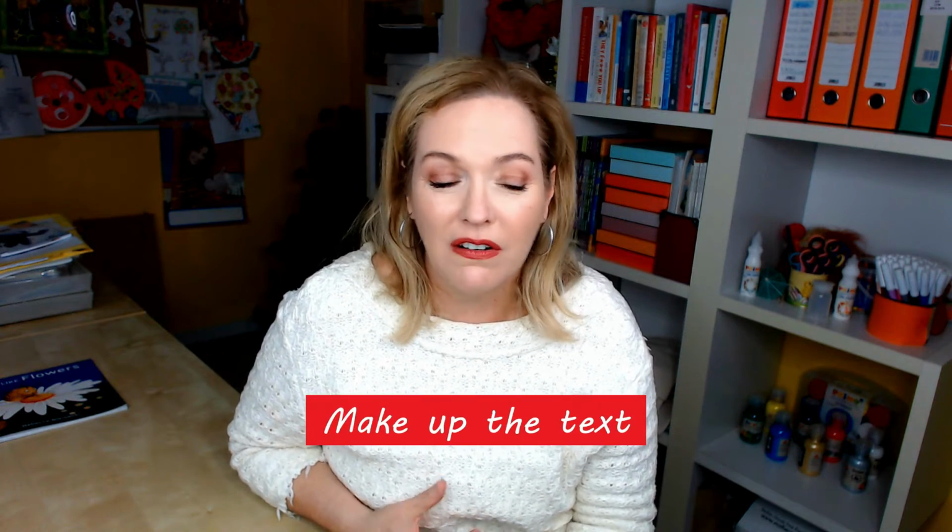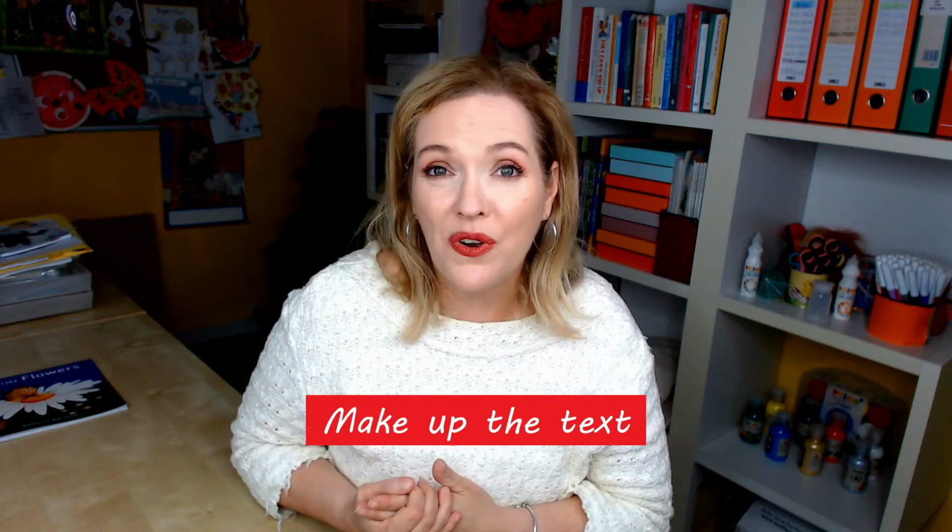Don't worry about the words that are actually written on the page. Make up your own text as you go along. Make sure to use your voice for different characters. Now remember, you won't have that many characters, so you don't have to worry about having so many voices. But it is important that every character has a voice.